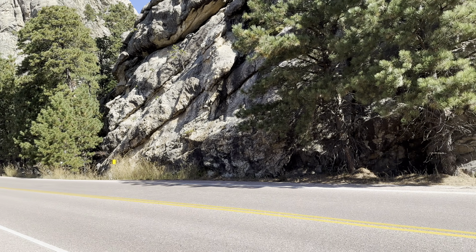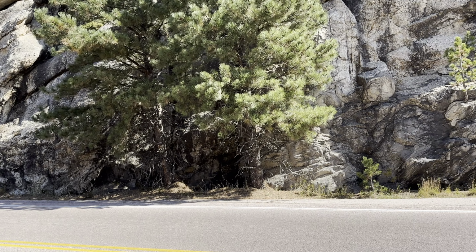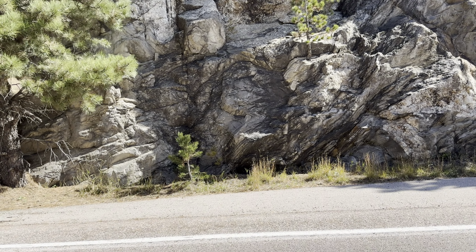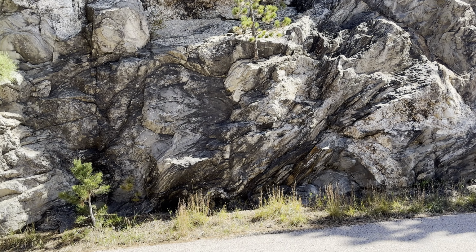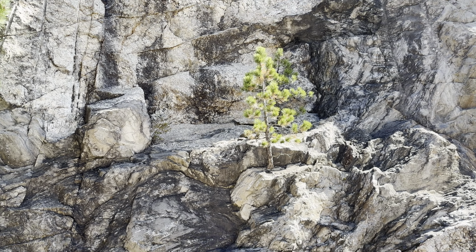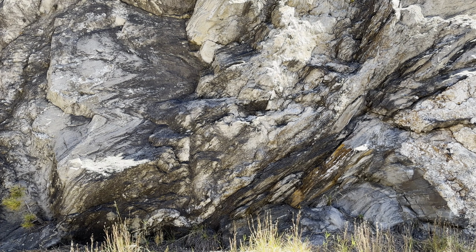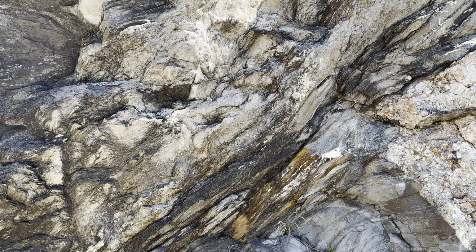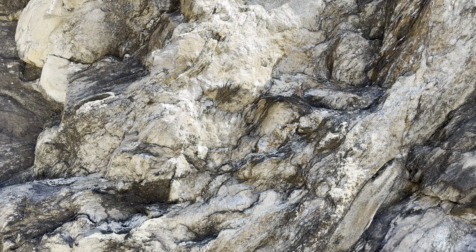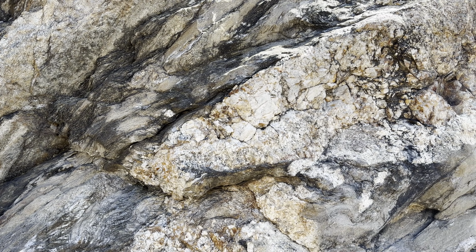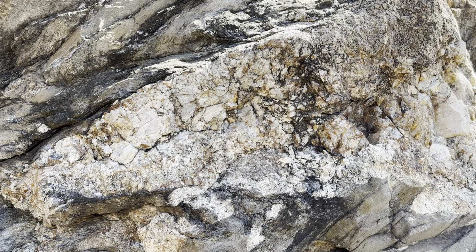Okay, so I'm going to cross the street and I'm going to show you what all this is. And this is just a small section. And remember, a lot of this is weathered and worn. Okay, so let's just go over here. I can't even show you the size of this and the grains.